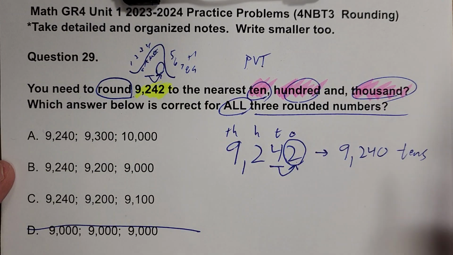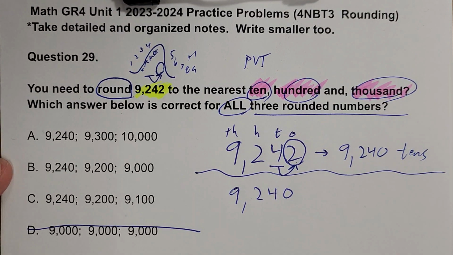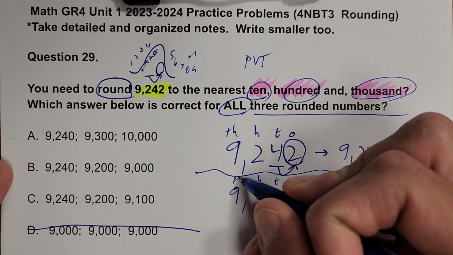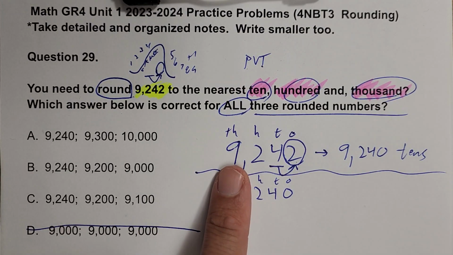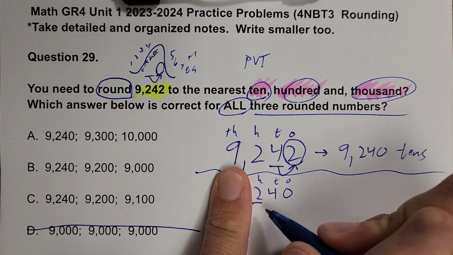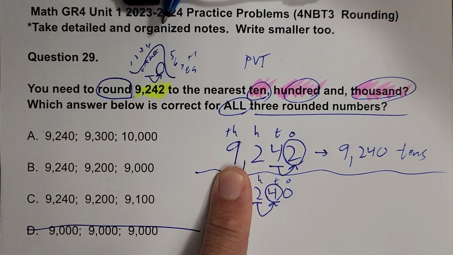Let's round to the nearest 100. So I'm going to draw a little line. Let's write down the number again. Okay, ones, tens, hundreds, thousands. This doesn't even matter. If this helps you and you write it out and you put your finger over it, awesome. We identify the correct place, which is hundreds. We look 1 digit to the right. Once again, if it's a 1, 2, 3, or 4, it will stay the same.